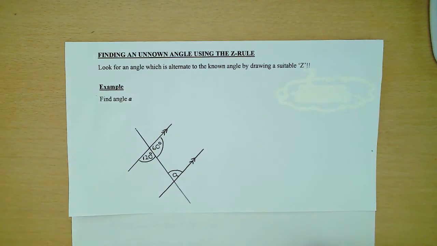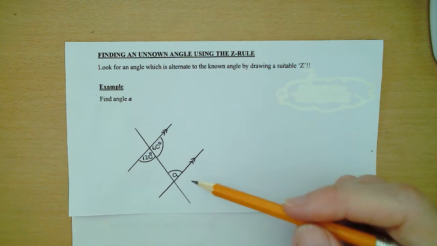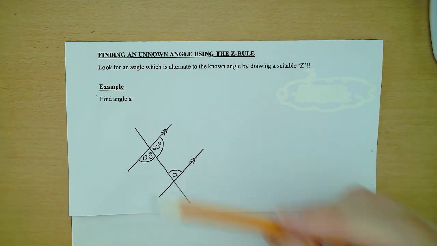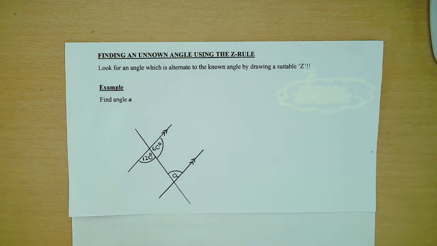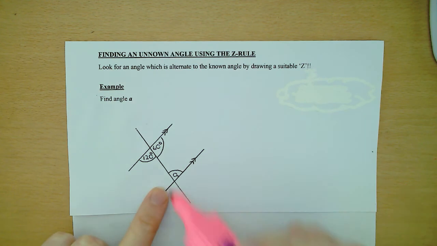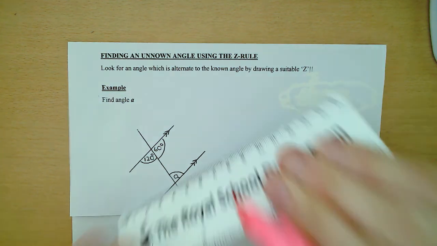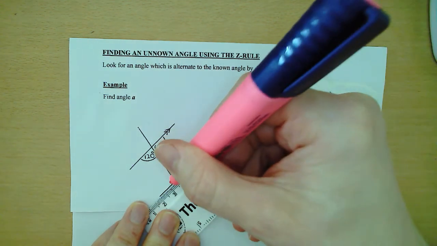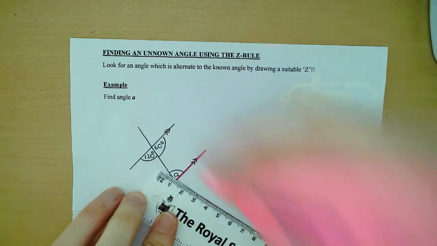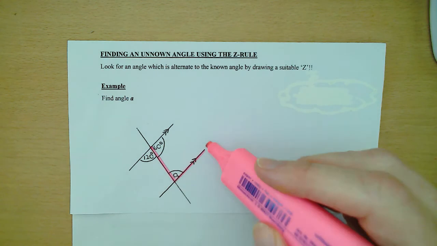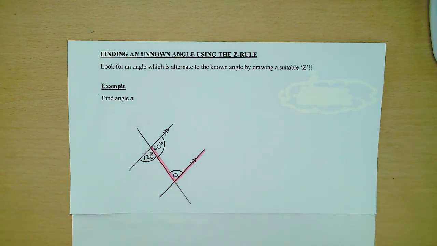So if we take a look at our example here, we have a diagram and we have an angle A that we're asked to find, and we appear to be given 2 other angles. Now, a suitable way to start again is to trace over the 2 lines that angle A lies between. So I'm going to trace over this line and I'm going to trace over this line, like that. So the 2 lines here that I've traced over will form part of the letter Z.